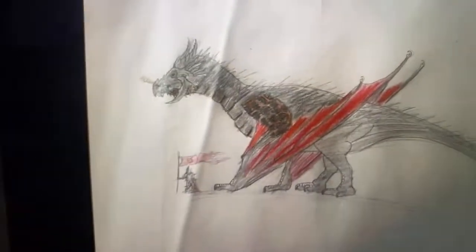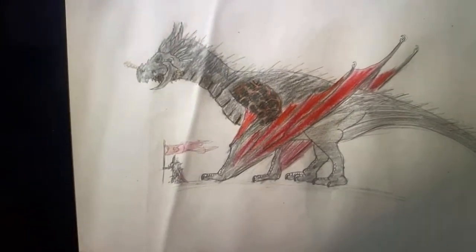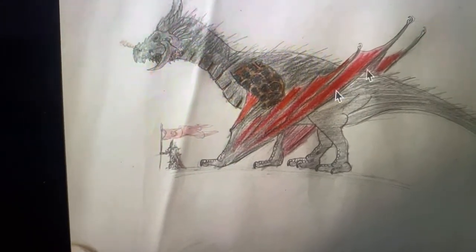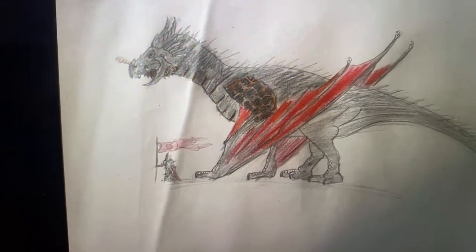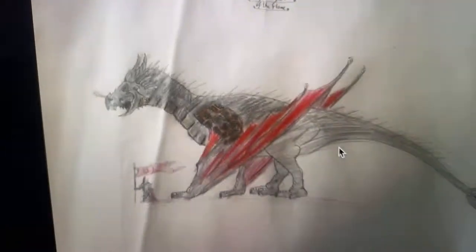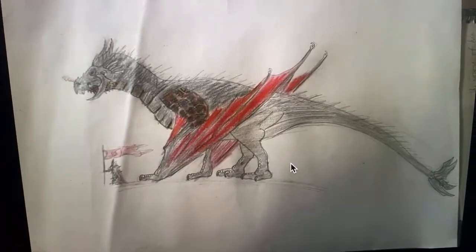And Henry, the last dragon was male. Okay, well, thanks, I can just tell. And this one's male as well. Wow, look at that. Nice. That's beautiful. Pirongor, is that Pirongor? Pirongor of the Flame. Man alive, these names. I am loving the names.